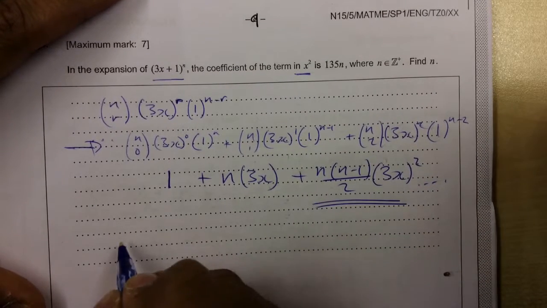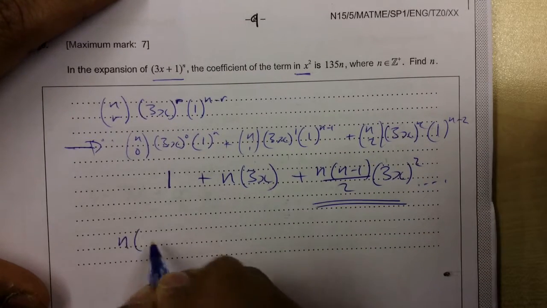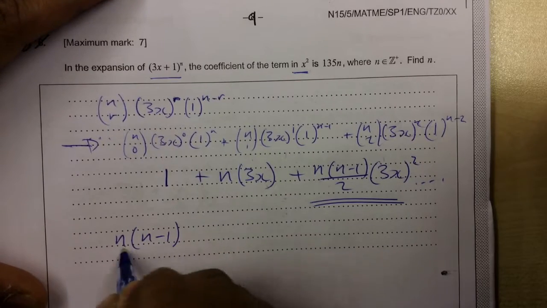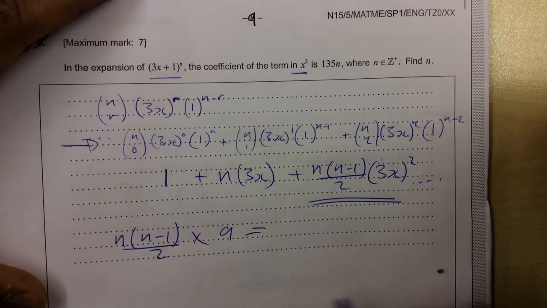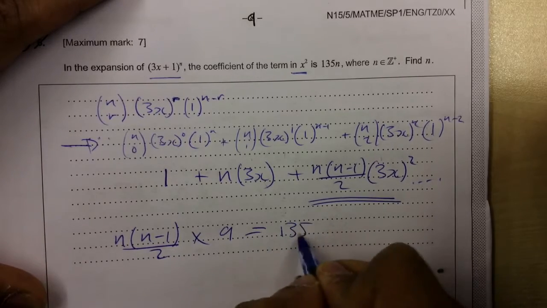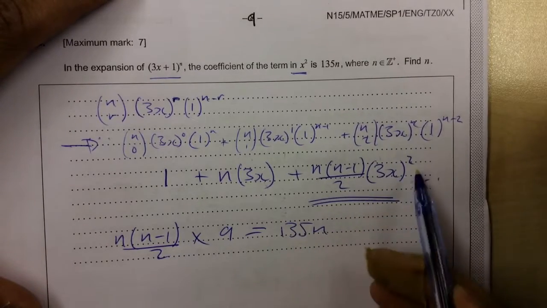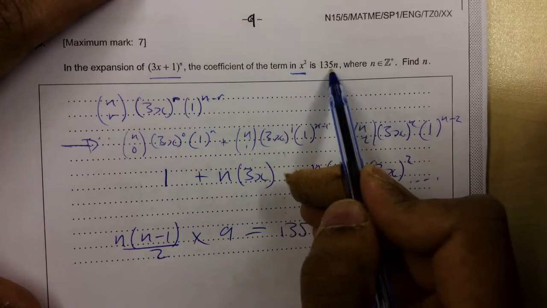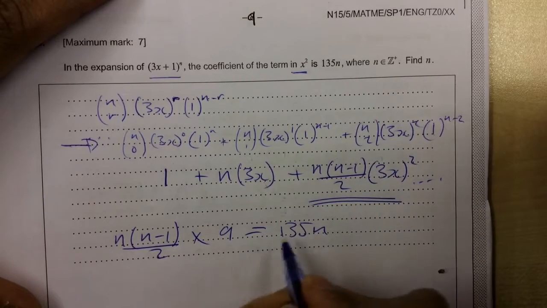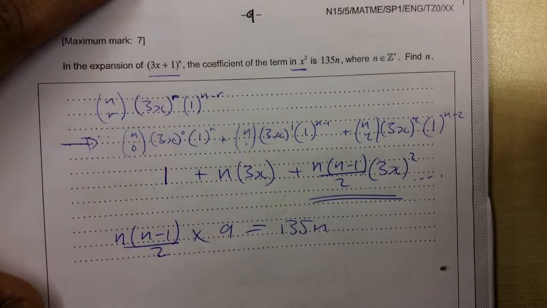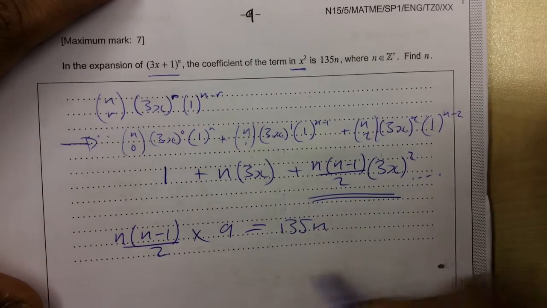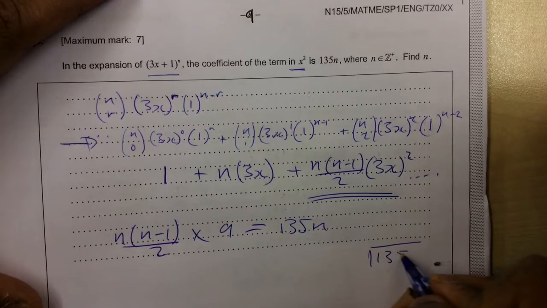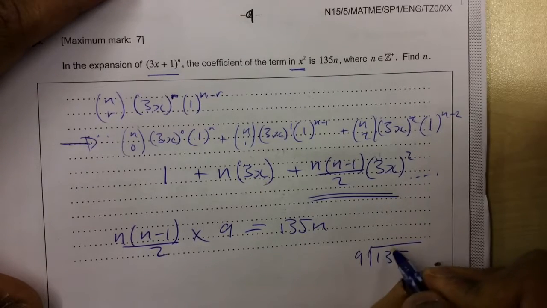So we can ignore the x squareds and form this equation. n(n minus 1) over 2 times 3 squared, which is 9, is equal to 135n. I've got rid of the x squared from this, and this is the coefficient, 135n. So 9 does go into 135 because 5 plus 3 is 8 plus 1 is 9. So you could do a little quick division, 135 divided by 9. I think that looks like 15.